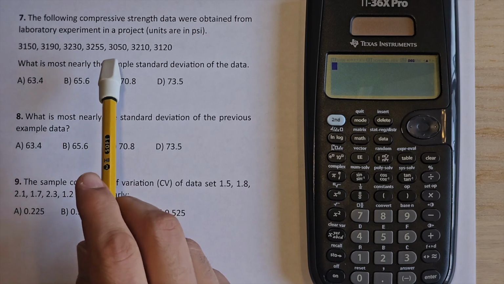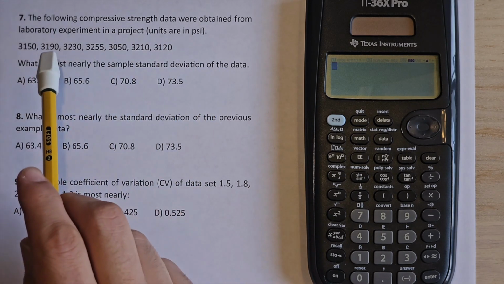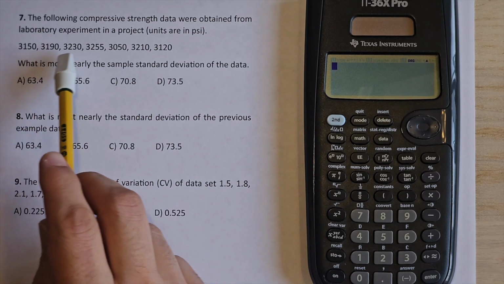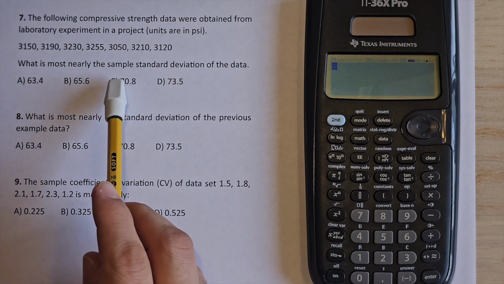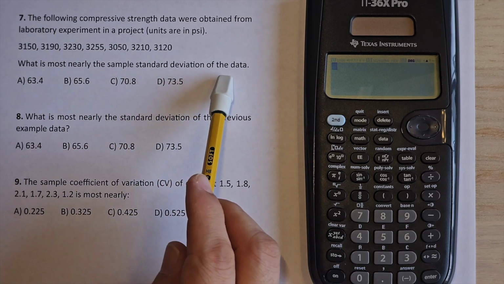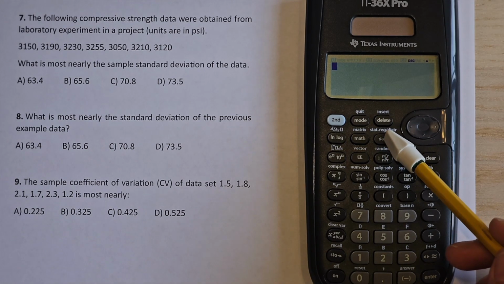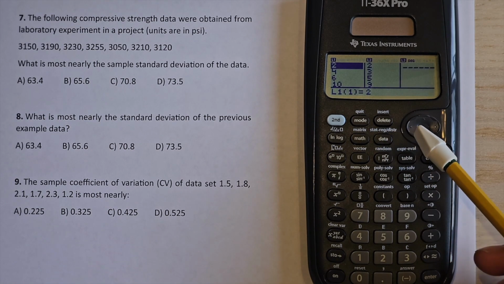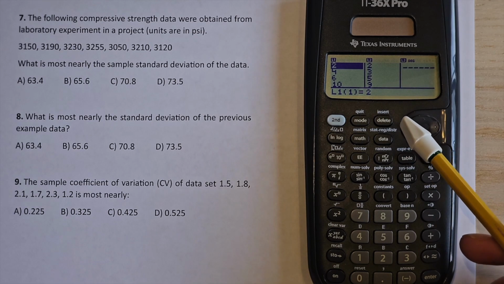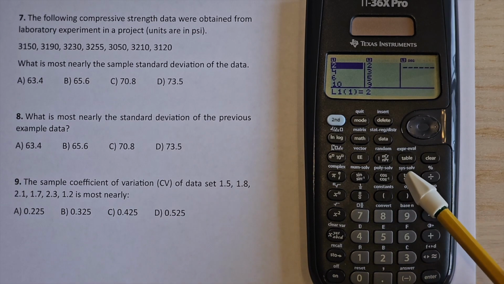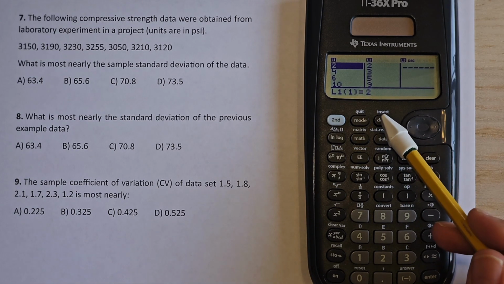Example 7. The following compressive strength data were obtained from laboratory experiment in a project. Units are in PSI. You can see the data here. What is most nearly the sample standard deviation of the data? So we can easily use our calculator. Let's do that. Data. And as you can see here, we have our previous data from example 1, if I am not mistaken, and we can easily delete them.